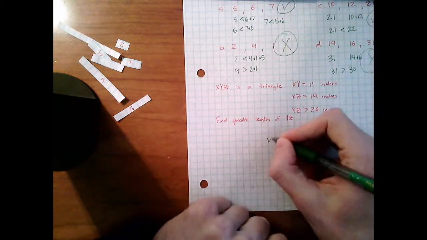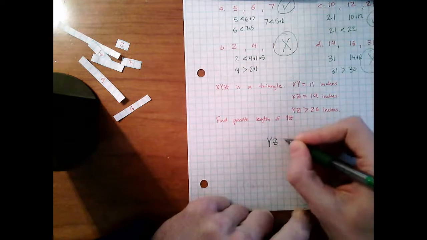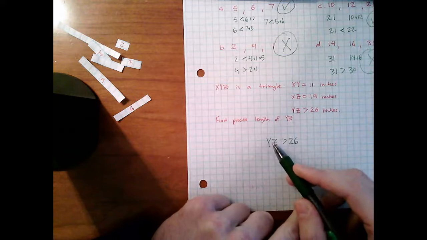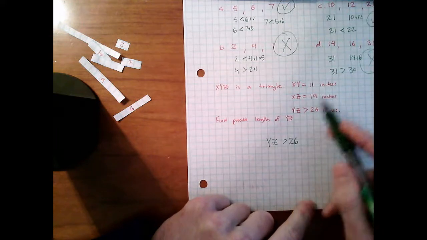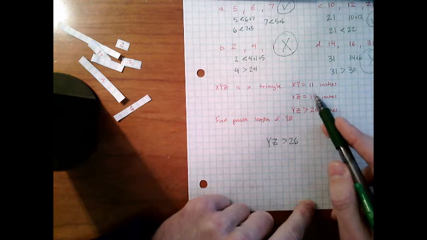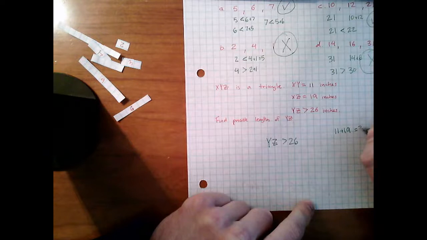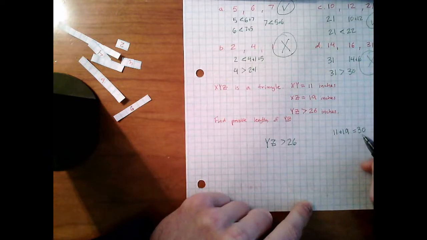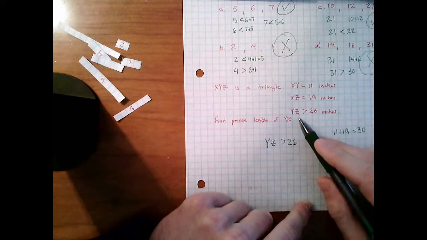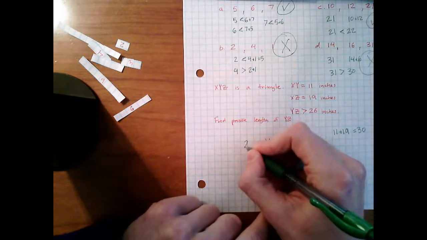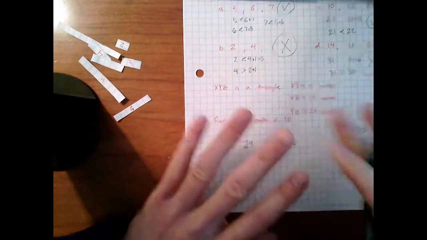So we know from what they told us that YZ is greater than 26. What is the greatest number that YZ could be while still working with a triangle? So it can't be bigger than these two combined. So 11 plus 19 is equal to 30. So if 30 is the sum of the other two sides, what is the biggest that YZ can possibly be? If you're thinking it has to be smaller than 30, you'd be correct. So 29 is the biggest it can possibly be.